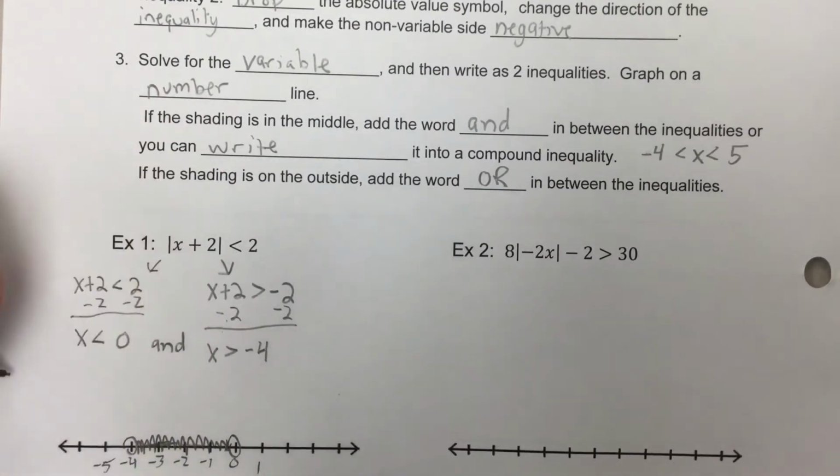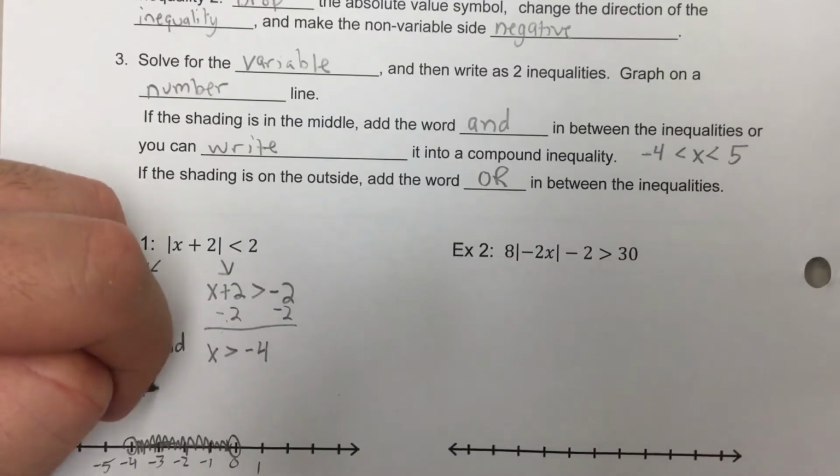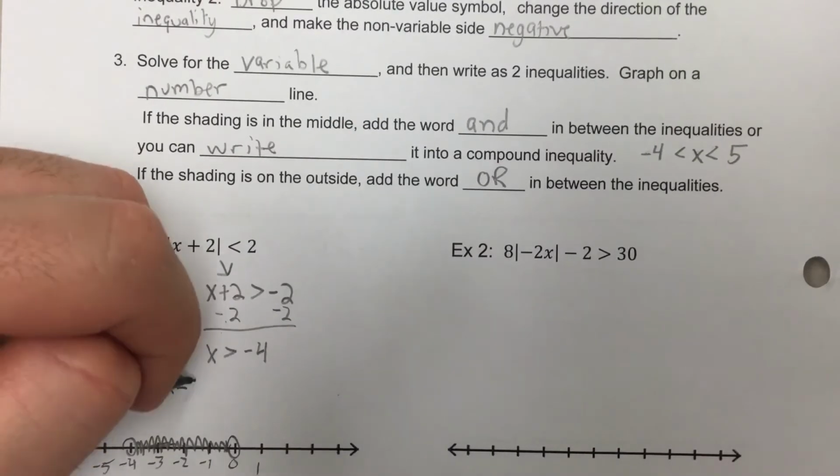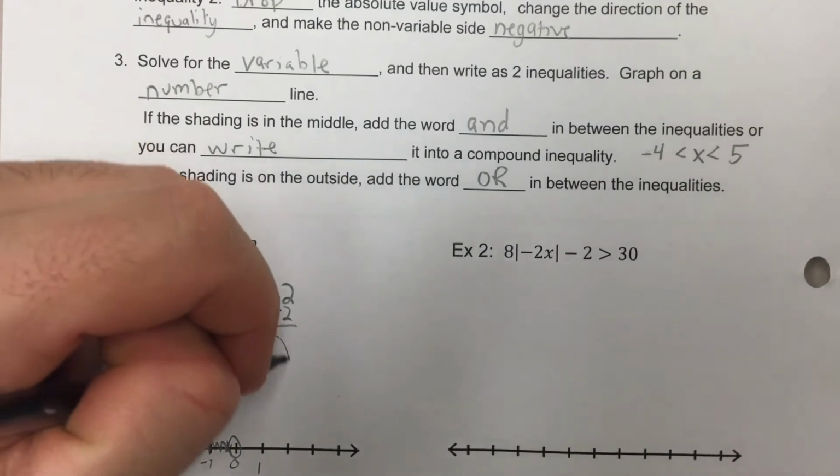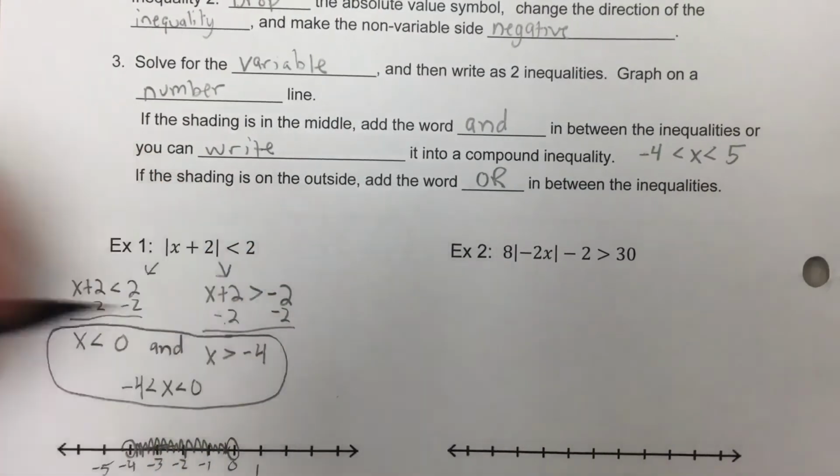It has to satisfy both. The other way we could write this, I could write it as negative 4 is less than x is less than 0. Either one would work. You do not have to have both, just one of those ways.